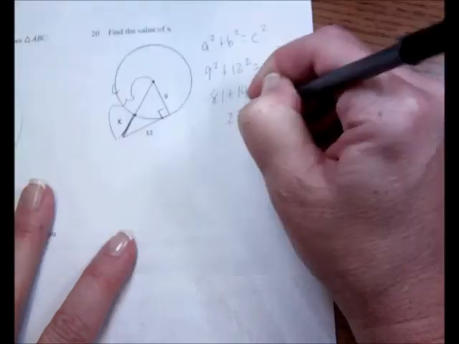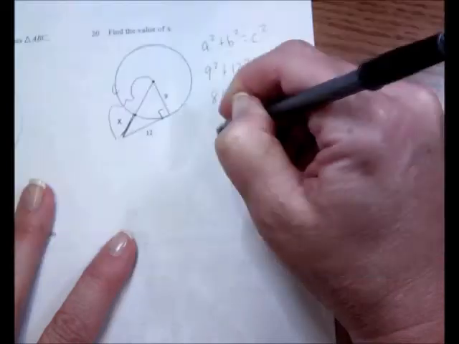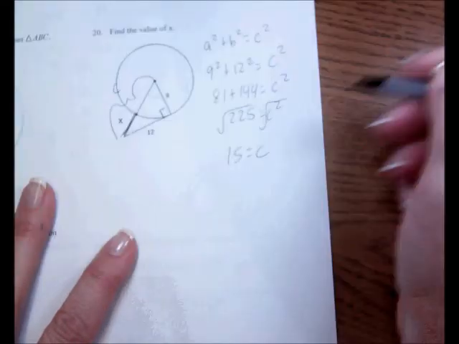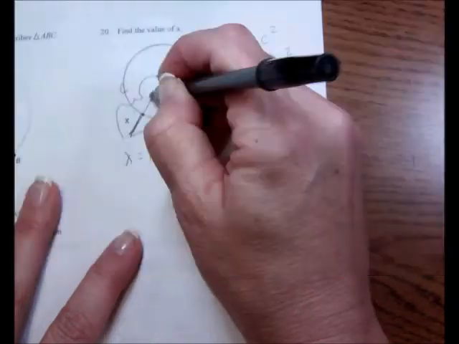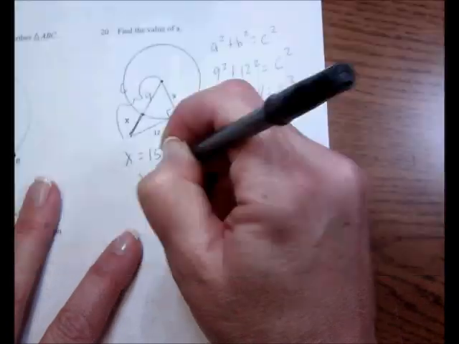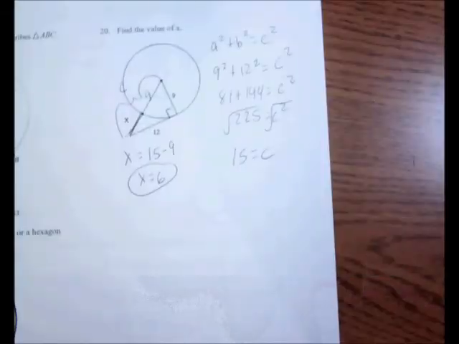81 plus 144 is equal to c squared. 225 is equal to c squared. Square root, 15 is equal to c. And to solve for x, x is equal to 15 minus the radius, which is 9, so x is equal to 6. And so that gives you the short answer portion.